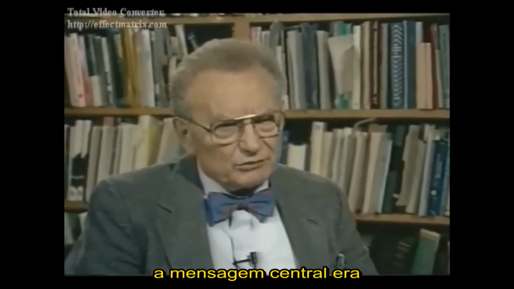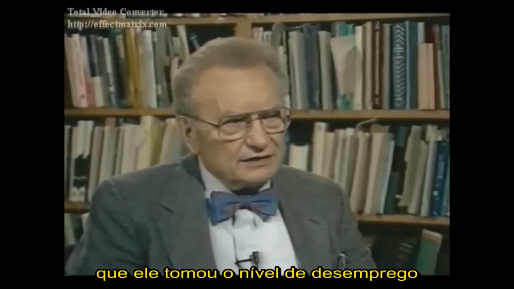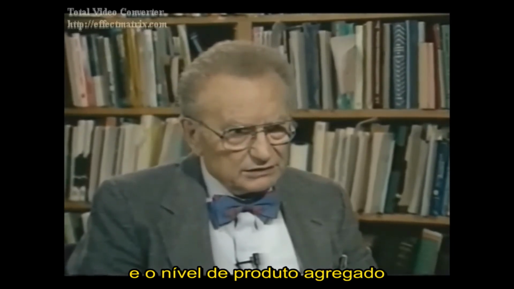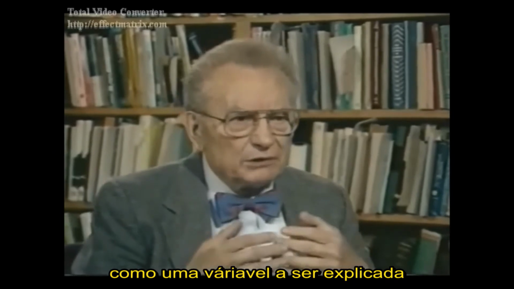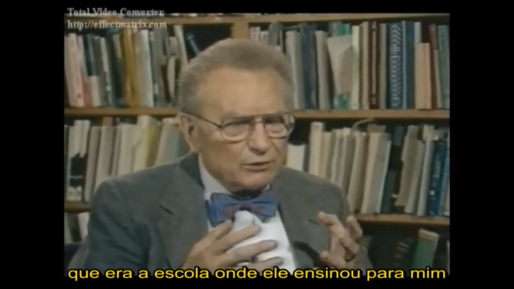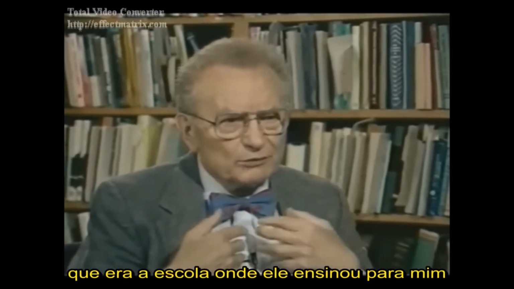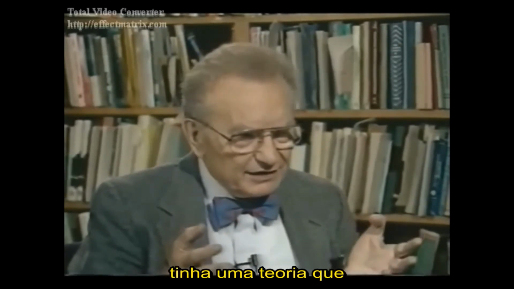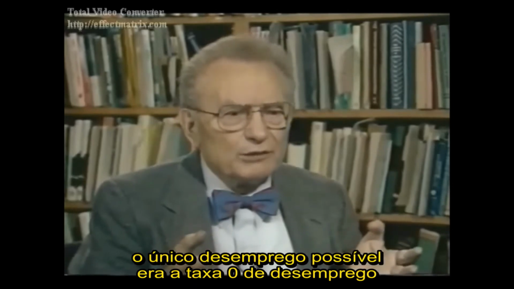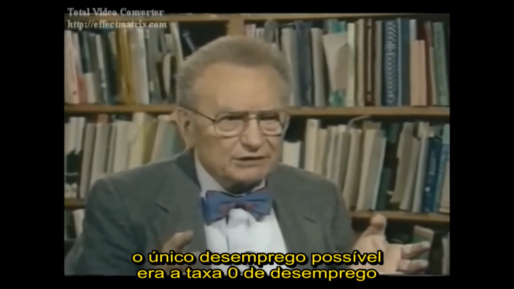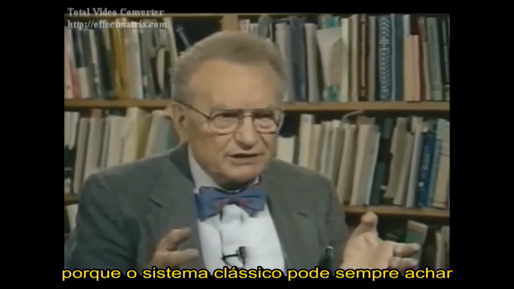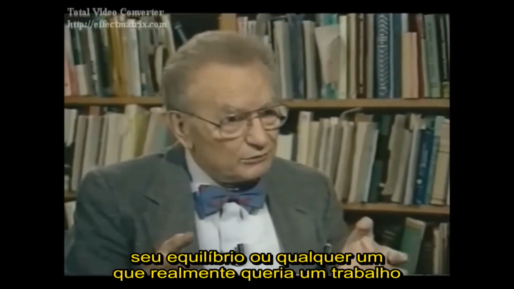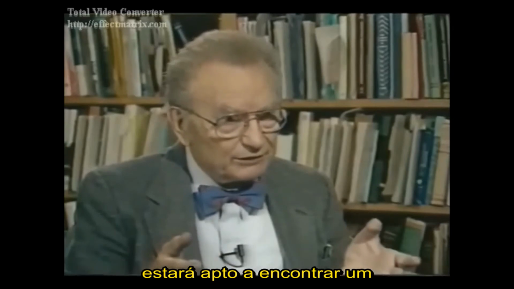The central message was that he took the level of unemployment and the level of aggregate output as a variable to be explained, whereas the schoolman who taught me really had a theory that the only unemployment possible was a zero rate of unemployment, because a classical system can always find its equilibrium where everybody who really wants a job will be able to find one.